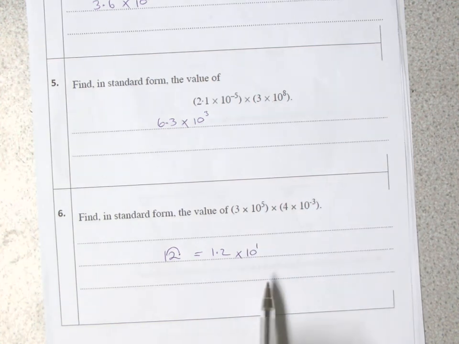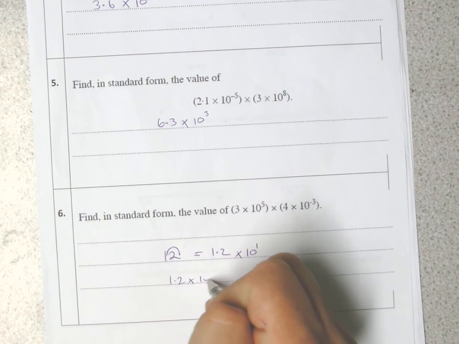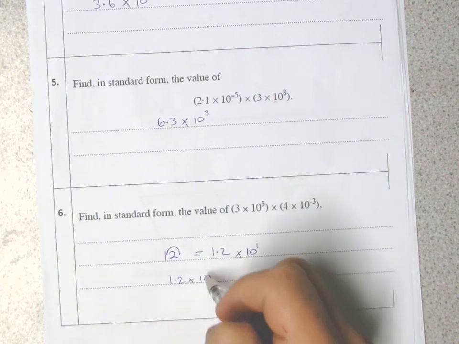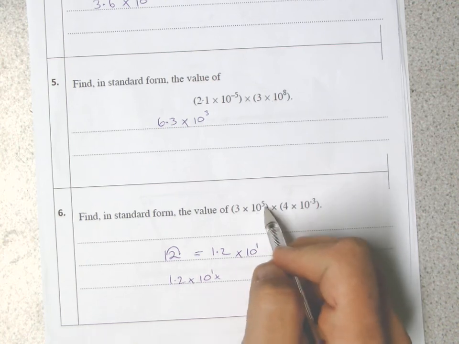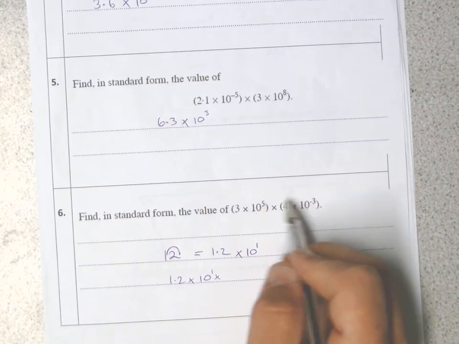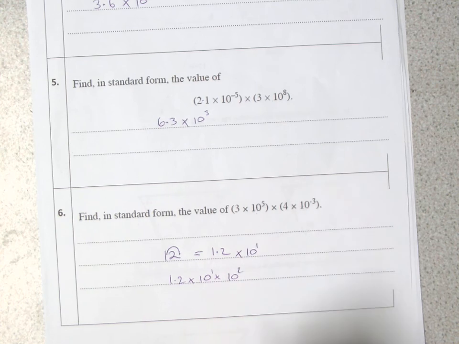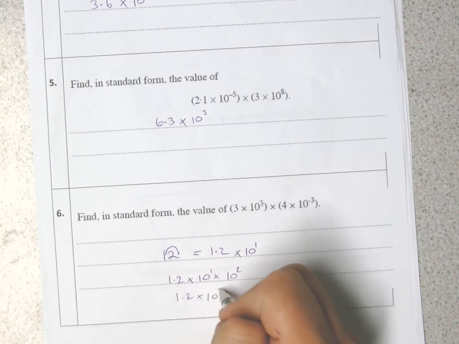So we've got this 1.2 times 10 to the power of 1. Our overall answer now, of course, will be 1.2 times 10 to the power of 1, but we need to consider this as well. 10 to the power of 5 times 10 to the power of minus 3. We add these powers, so that will become 10 to the power of 2. We're left then to finish off with this 1.2 times 10 to the power of 3.